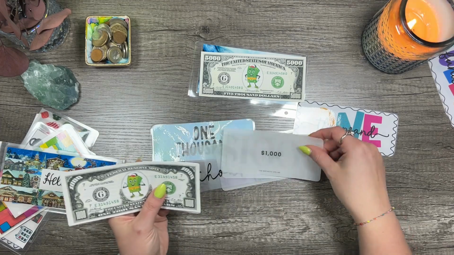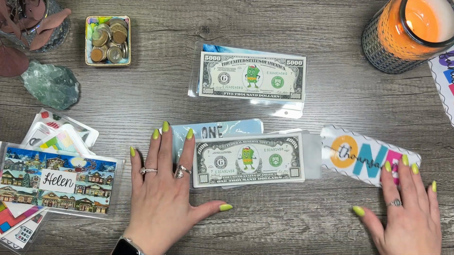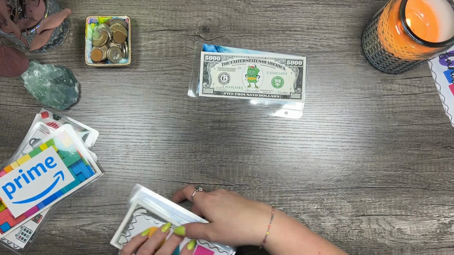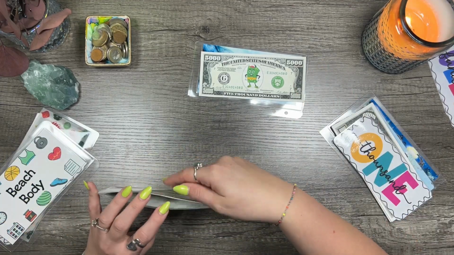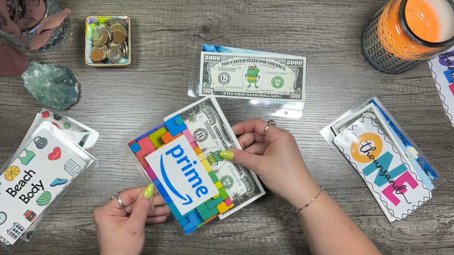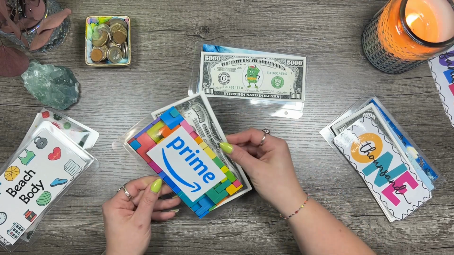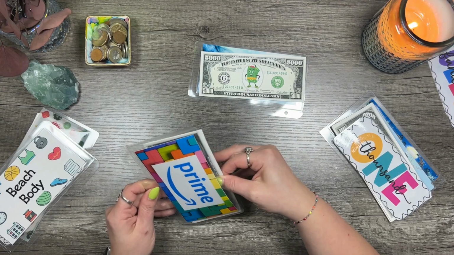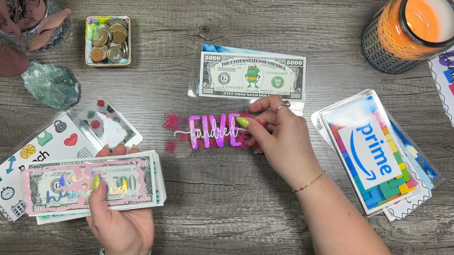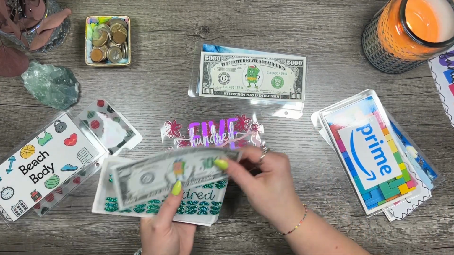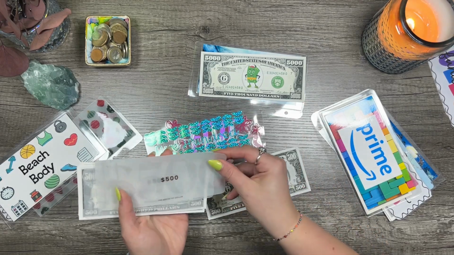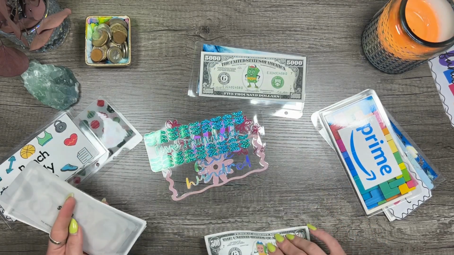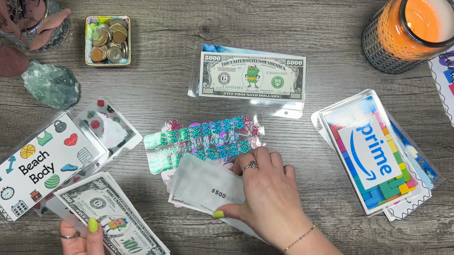But yeah, as you can see, just tons of different options out there. So you can probably find your theme and aesthetic. Whatever you're looking for is going to be available to you. Here's some $10,000 ones. These are just some old envelopes that I don't use anymore that I store them in so I can access them easily. Just some different $500 ones. So yes, it is super easy to find what you are looking for in the cash stuffing community, whatever kind of vibe or theme that you're wanting.